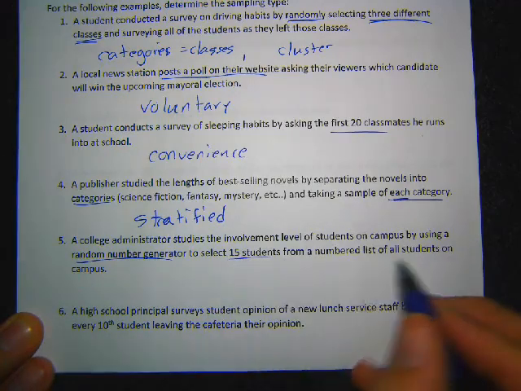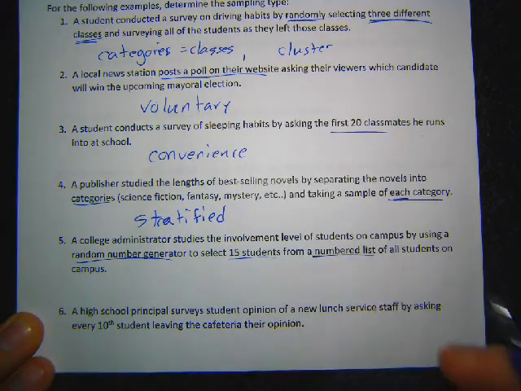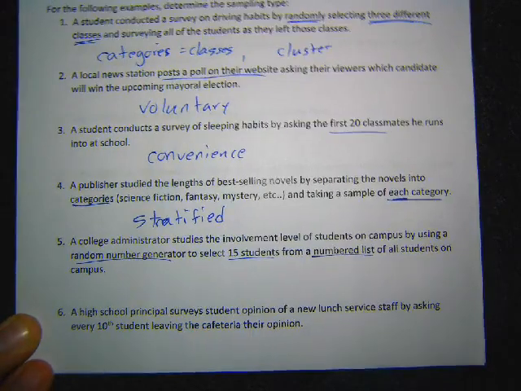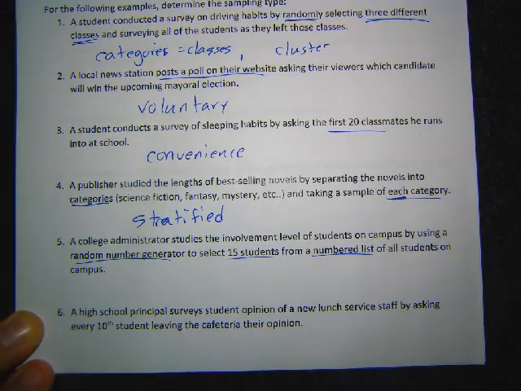He just picked 15 out of a big numbered list. So everybody, all groups of 15 students, all have equal chances. So this is a simple random sample.